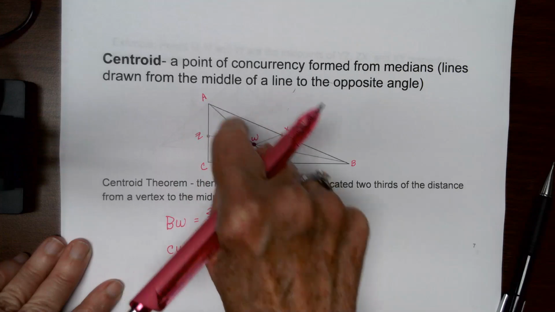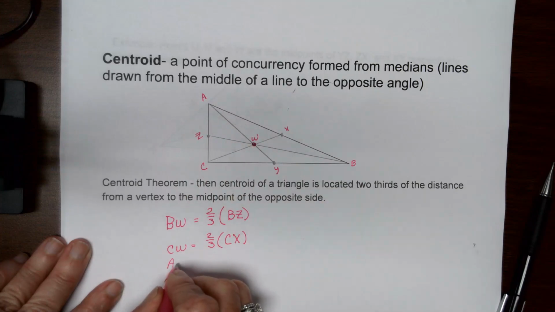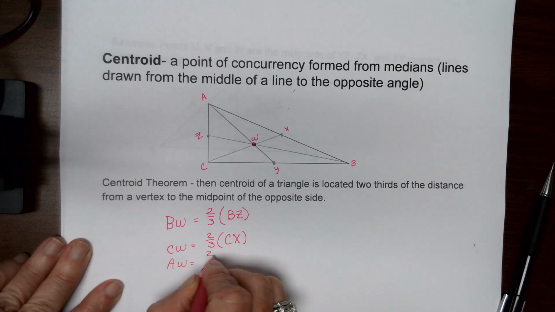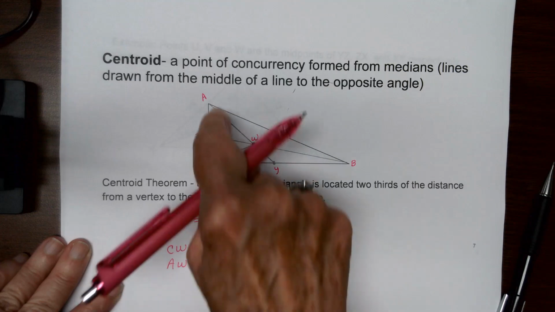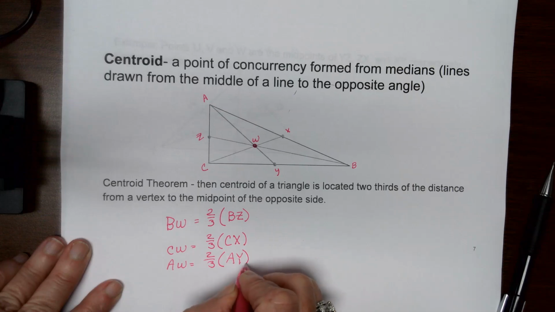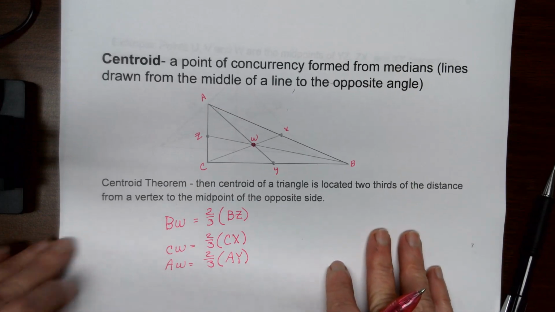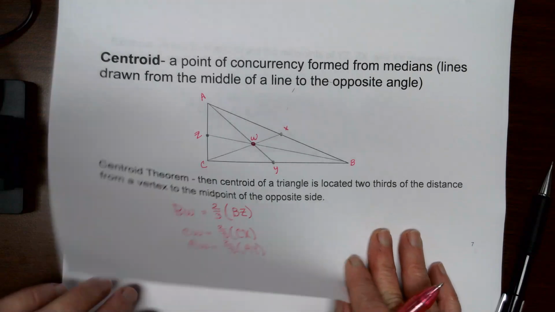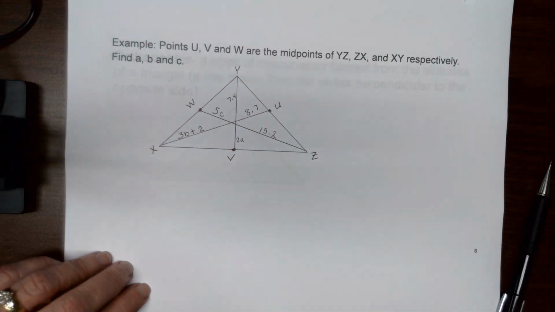And I could say AW is 2/3 of the distance from A to Y. And that would be the centroid theorem. Now we're going to do a few problems that have to do with this before we go on.